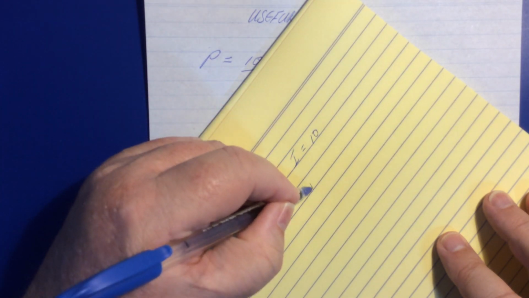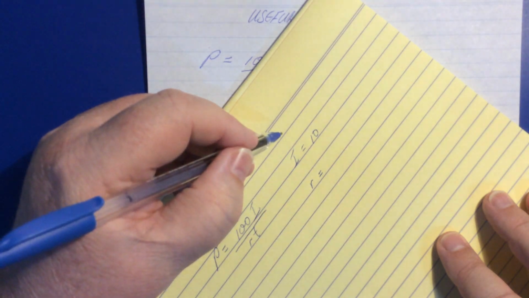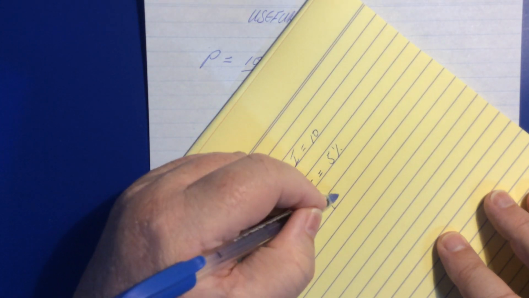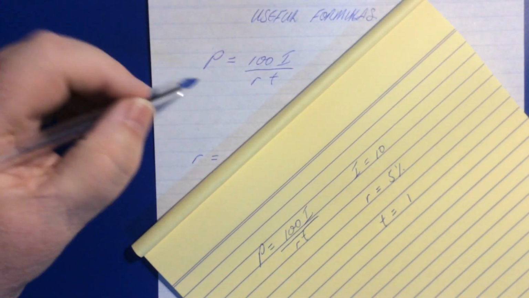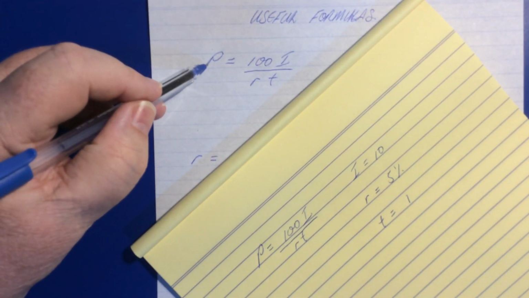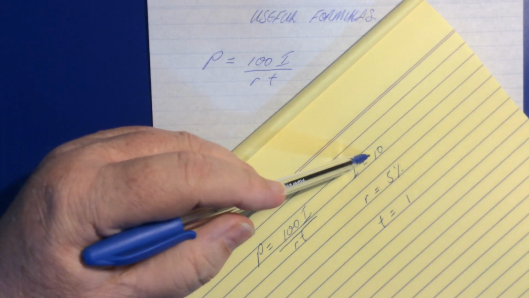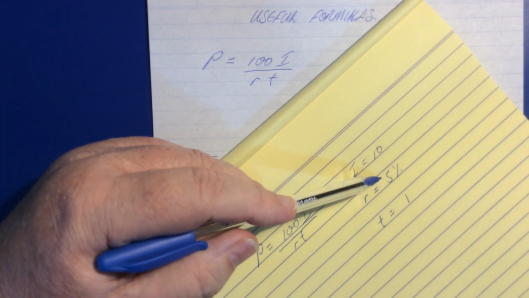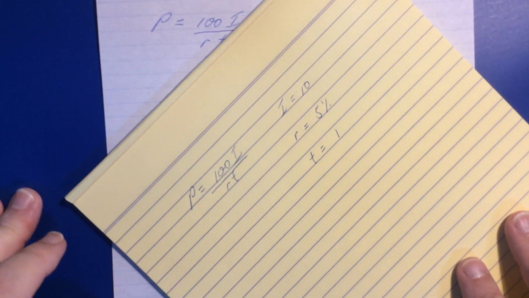Now, let's say that our interest was $10 and our rate was 5%, and the time, we'll just make this easy, the time was 1 year. Okay. So what we're going to do is we're going to find out how much money we put on deposit in order to get $10 interest at 5% over 1 year. So let's just put the numbers into this.